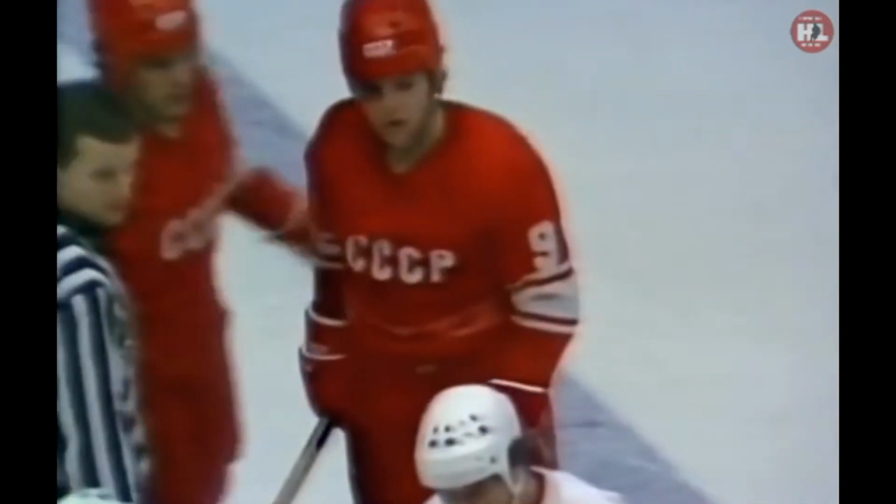The whistle should have blown before the face. Right here is where he had just shot the puck. At the same time, he was being checked by Van Boxmeer.